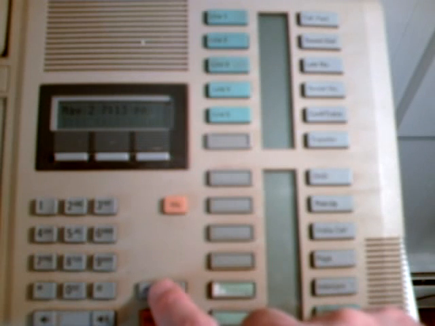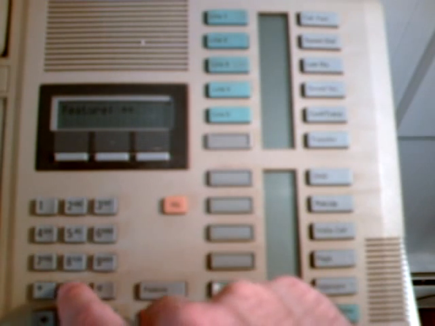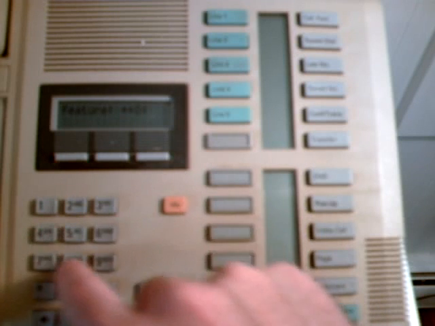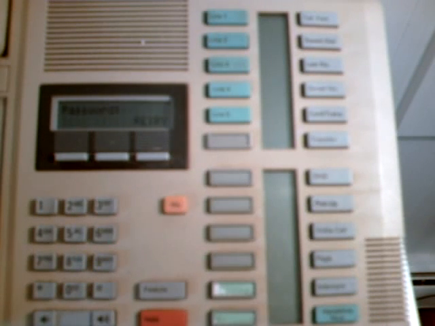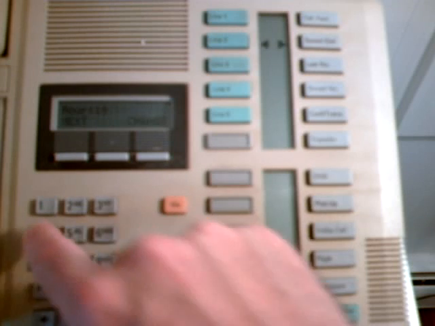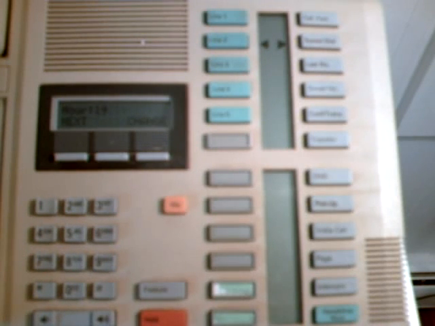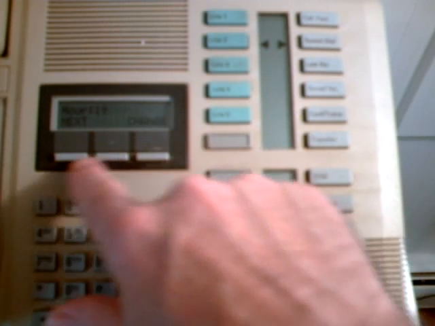If you have a fairly newer version of the software, there's a very simple command to change the time, and it is feature **TIME. The password is probably going to be config if it hasn't been changed, and that's 266344. Now what we see on the screen is the word hour, and then whatever the current hour is. Your two choices are change or next.